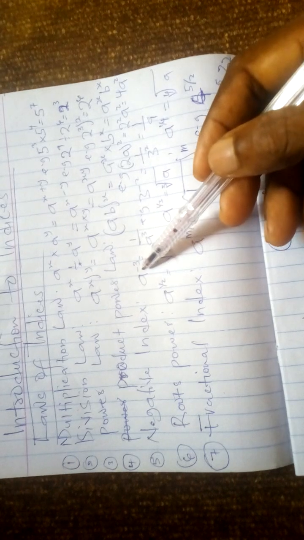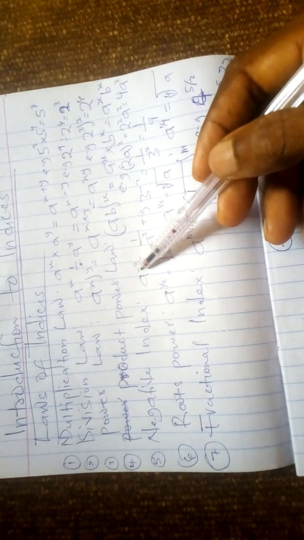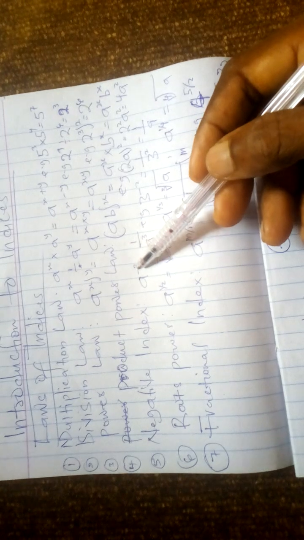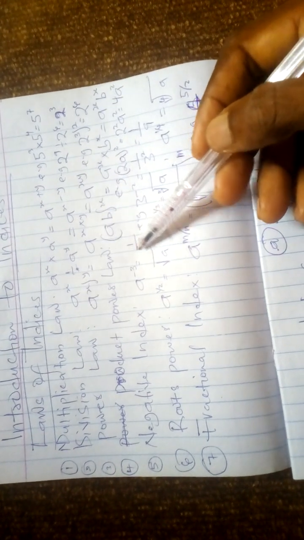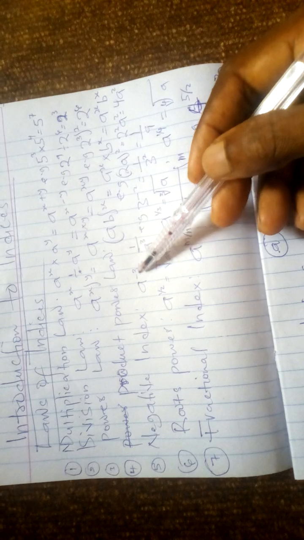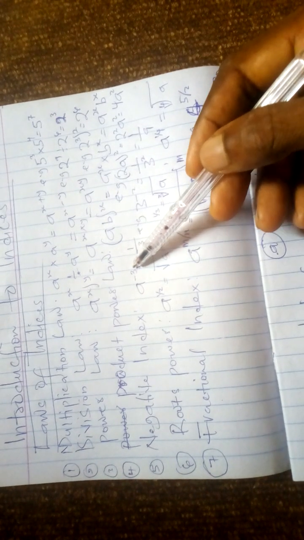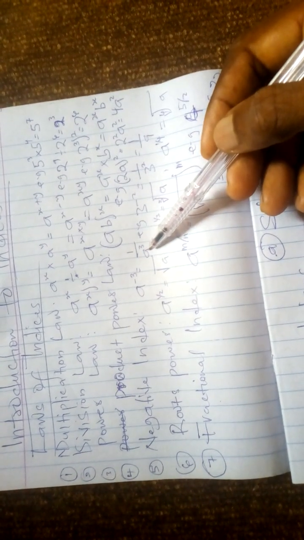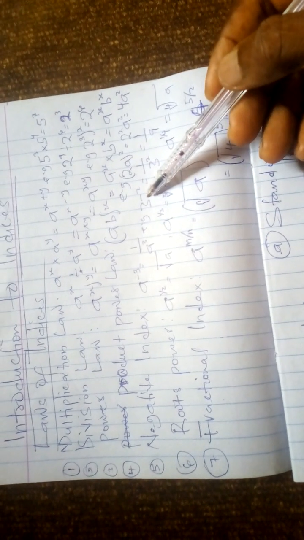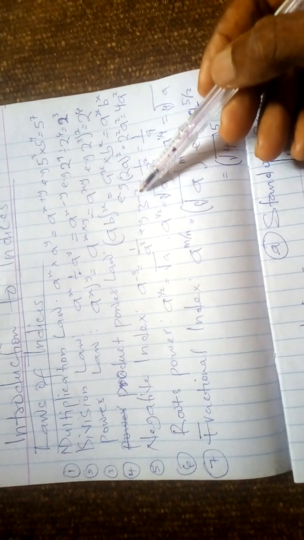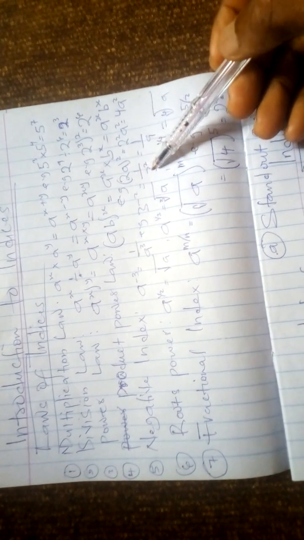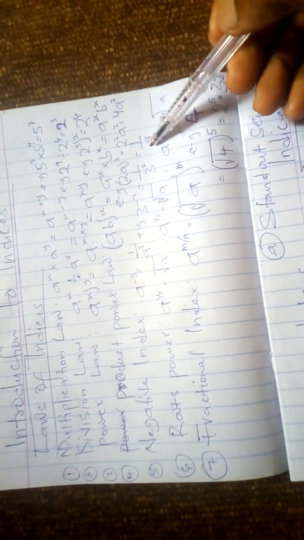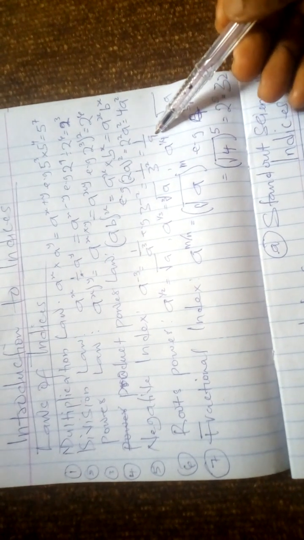The next one is called the negative index. Now, in the negative index, you have the power on top. That means the minus is a negative number as the power, right? Now, this minus sign here is only represented as 1 divided by, so you need to bring the a into the denominator. Example is this: 3 raised to the power of minus 2, right? So this minus here is the reciprocal of this. So 1 divided by 3 raised to the power of 2. And 3 raised to the power of 2 means 3 times 3, which is 9.